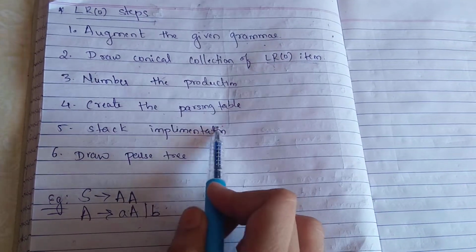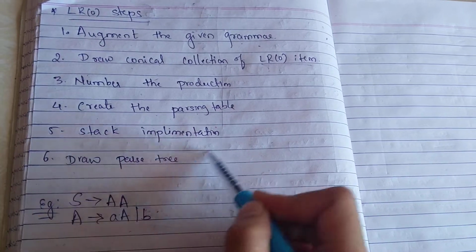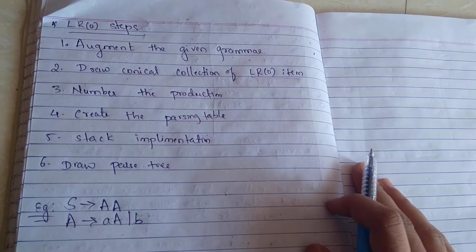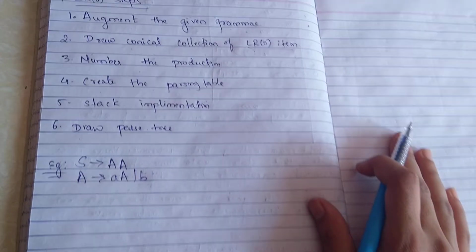Fifth step is stack implementation. Sixth step is draw the parse tree. These three steps are the same as before in your LL1 grammar. The first three steps will differ from LL1 to LR0 grammar. So we'll go through the example.